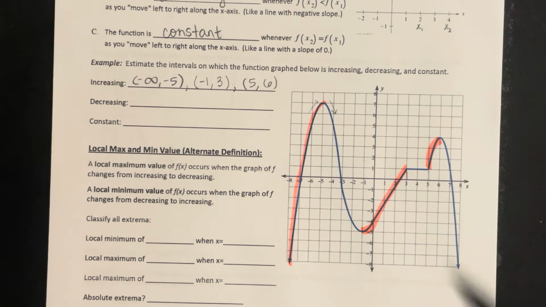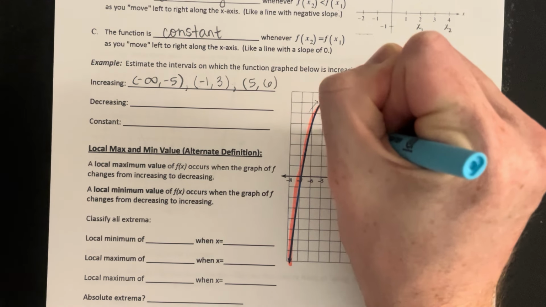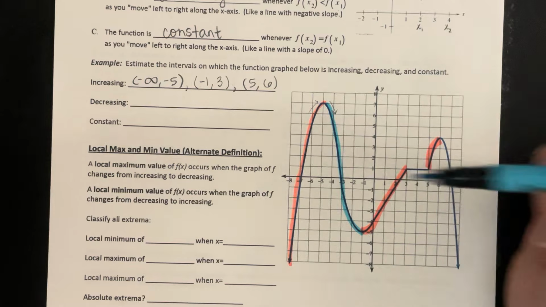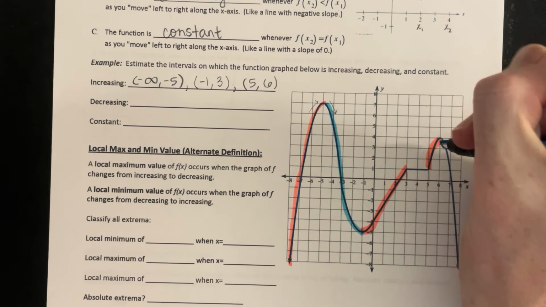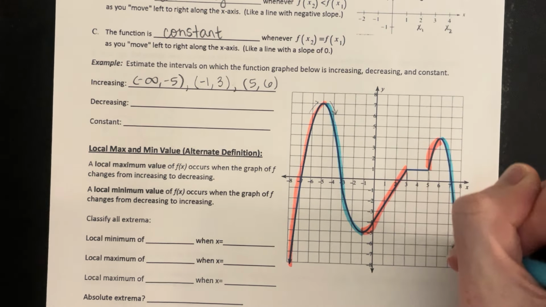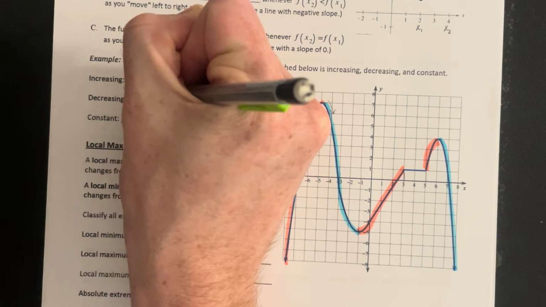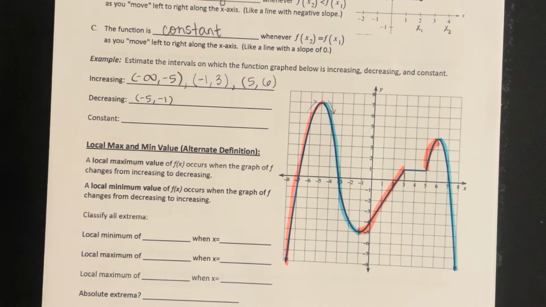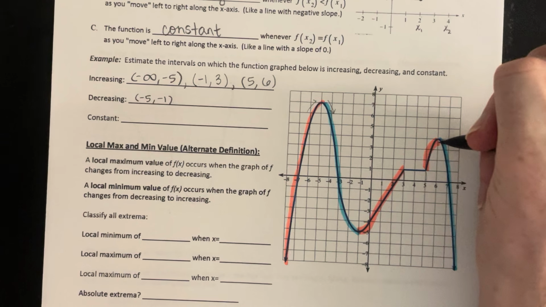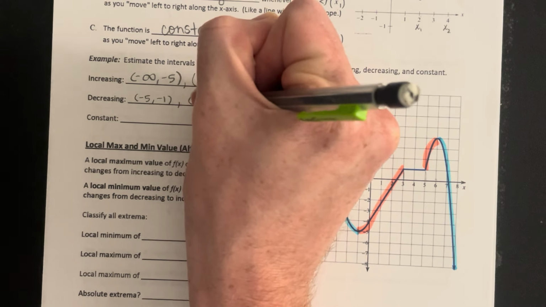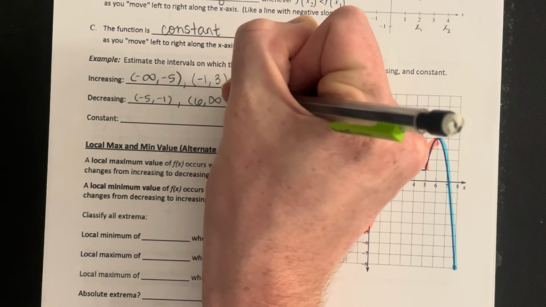All right, for decreasing sections, we see it is going down in that section between negative 5 and negative 1. There's another decreasing section here at the end of the function. So we describe all of the decreasing sections. That would be from negative 5 to negative 1, both with parentheses. And then another one from when x is positive 6 to infinity. So parentheses 6 to infinity.